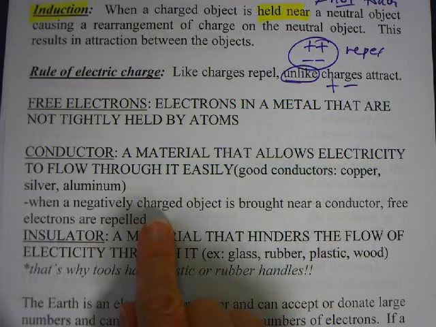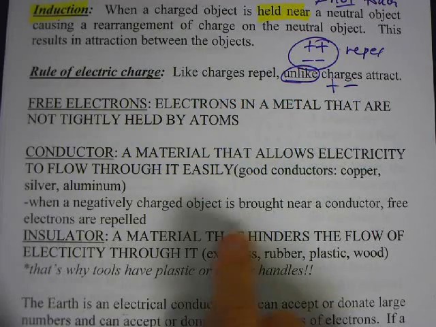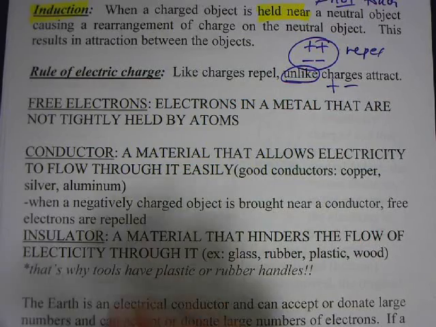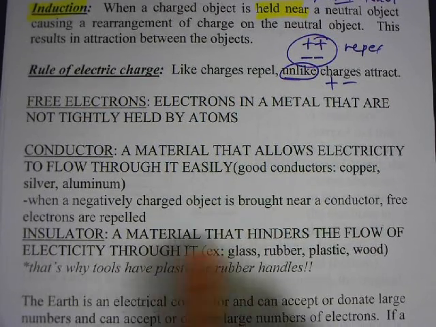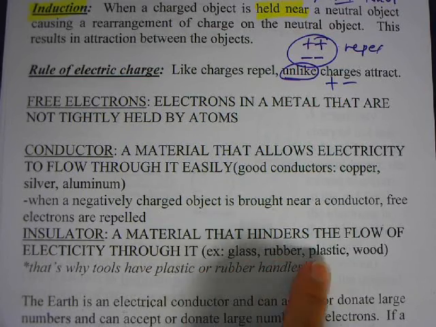When a negatively charged object, meaning it has a lot of electrons on it, is brought near a conductor, free electrons are repelled. An insulator is a material that hinders the flow of electricity through it. Examples of that are glass, rubber, and plastic.